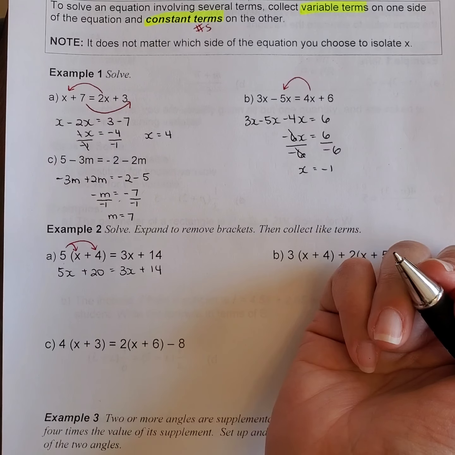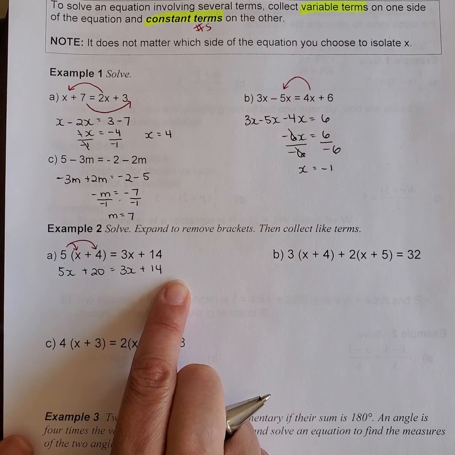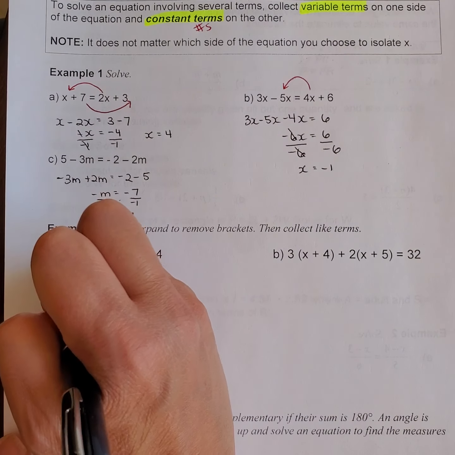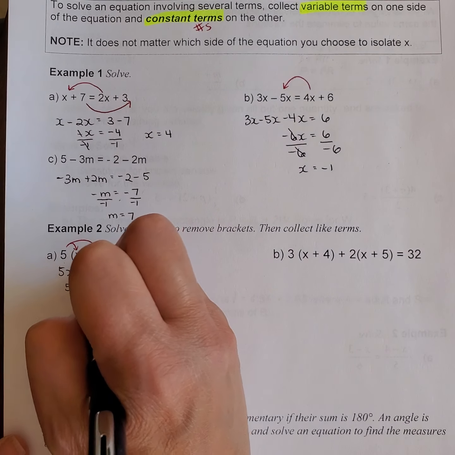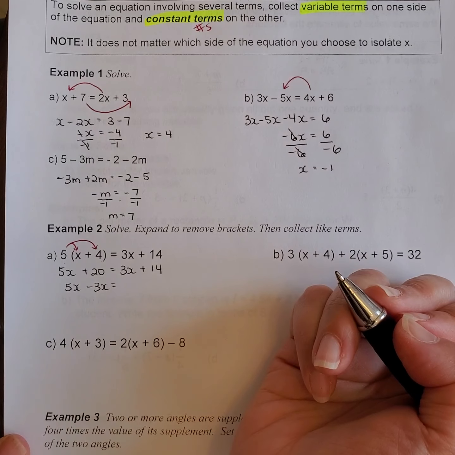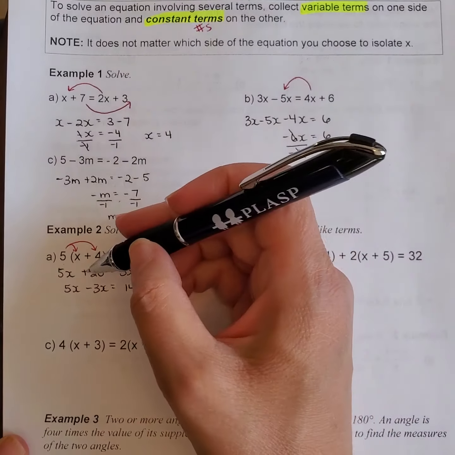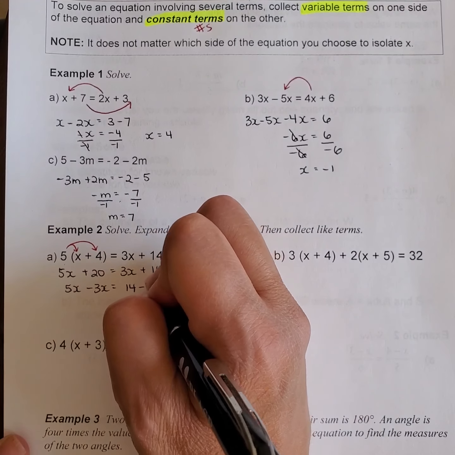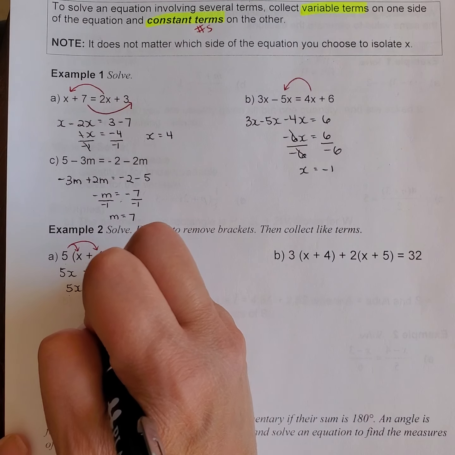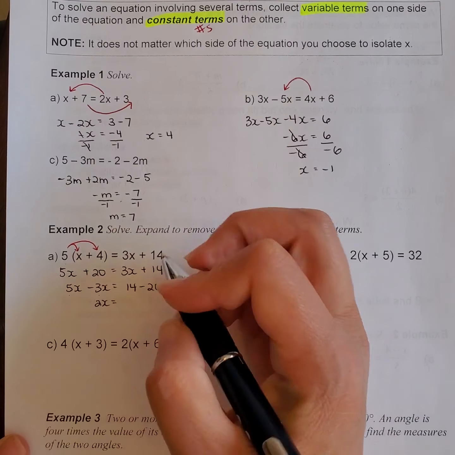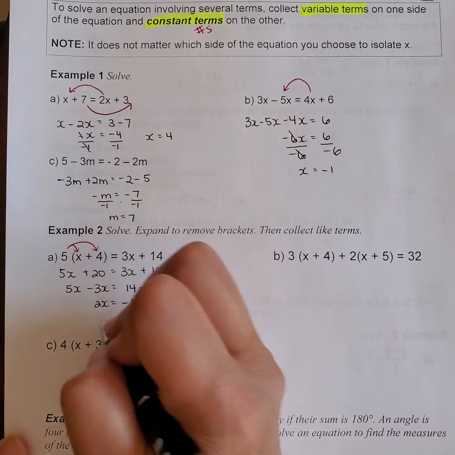My next step is I want to get the letters on one side and numbers on the other. So 5x is not moving, but the 3x is moving over, so we change the sign. That becomes subtract 3x. The 14 is not moving, so I write that first. The 20 is moving over, so that becomes negative 20. 5x take away 3x is 2x. 14 take away 20 is negative 6.